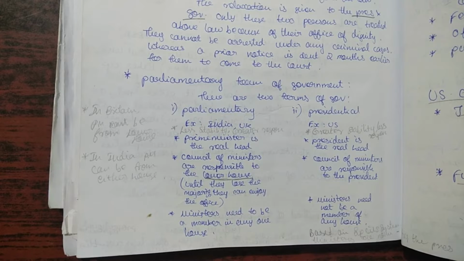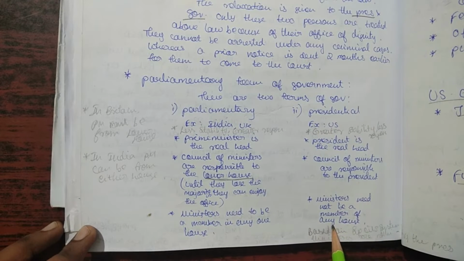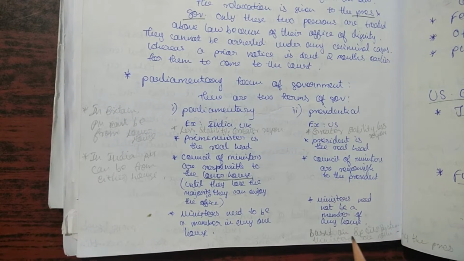At the time, if they are not the member, that's okay, but they need to get the MP membership before 6 months. So this is the criteria laid down in the parliamentary form of government. So I repeat, in parliamentary form of government, ministers need to be a member in any house. If they are not, they must get the membership within 6 months. Okay? In a presidential form of government, they need not be a member of any house, because the ministers are all directly responsible to the president.